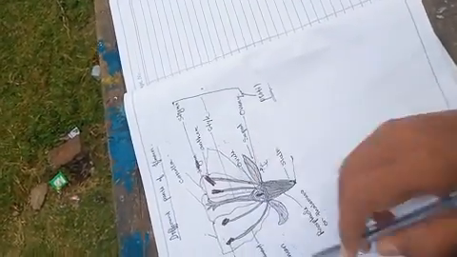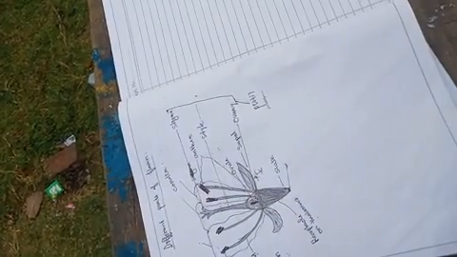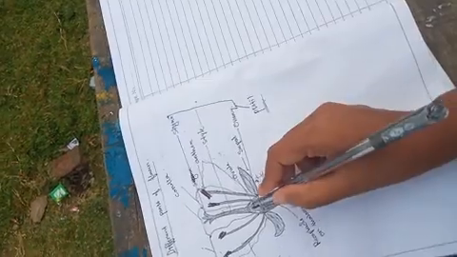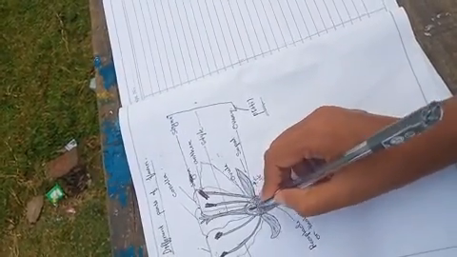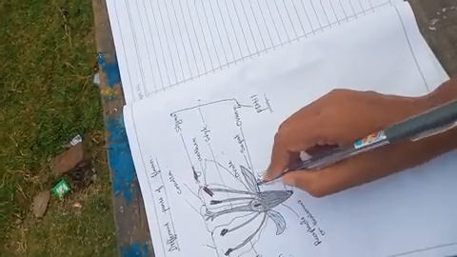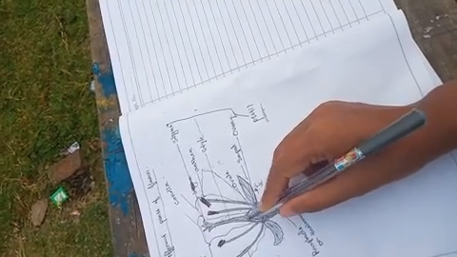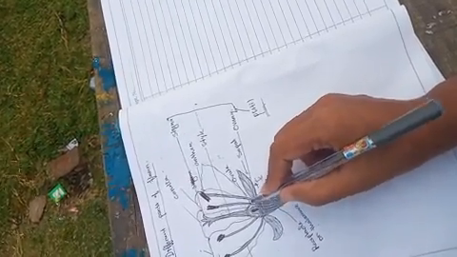Then the style is the long, slender part. After that the ovary comes, and inside the ovary the ovule is formed.